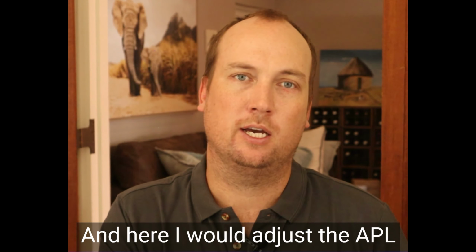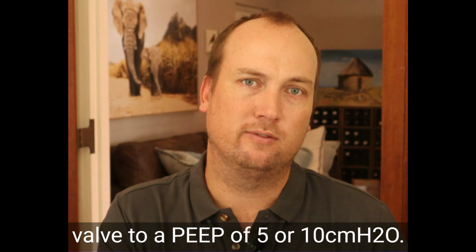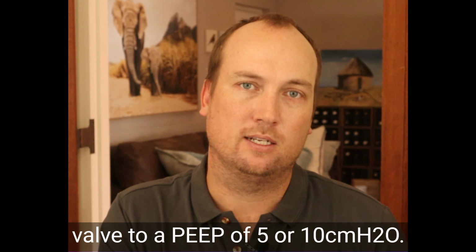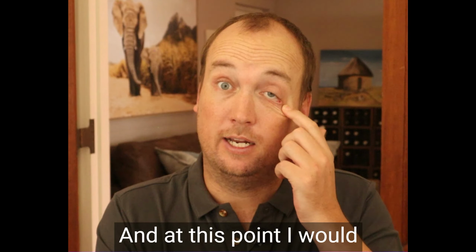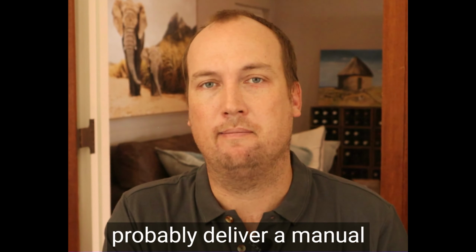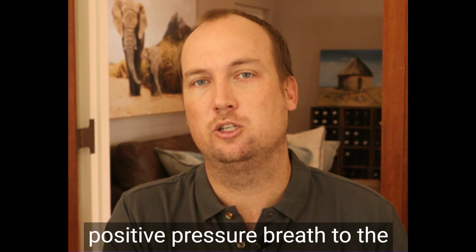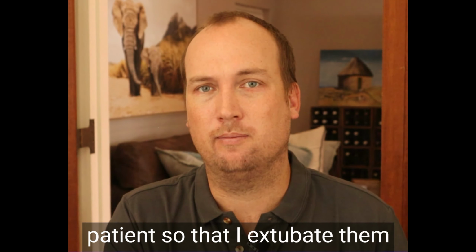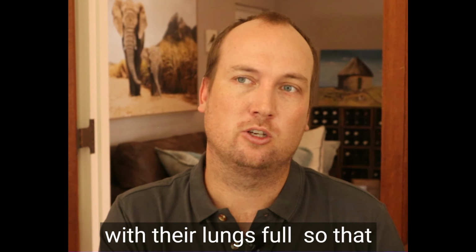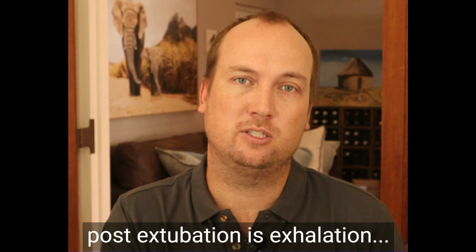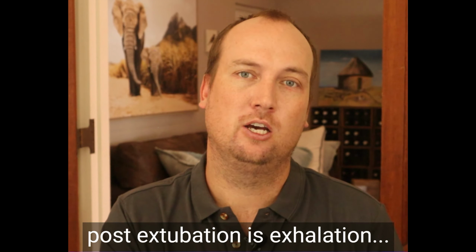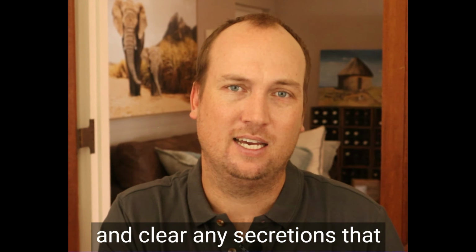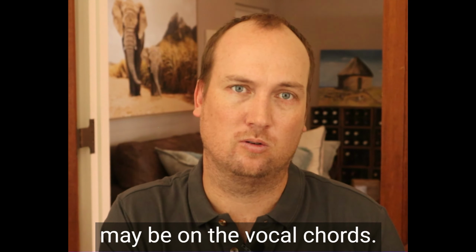And here I would adjust the APL valve to a PEEP of 5 or 10 centimeters of water. And at this point, I would probably deliver a manual positive pressure breath to the patient so that I extubate them with their lungs full, so that their first ventilatory movement post-extubation is exhalation, so that they can cough out and clear any secretions that may be on the vocal cords.